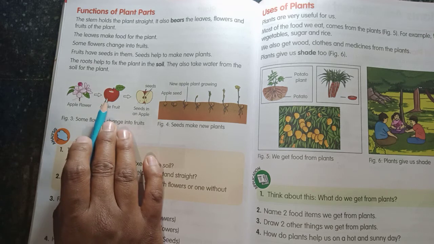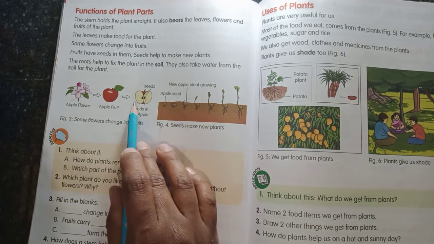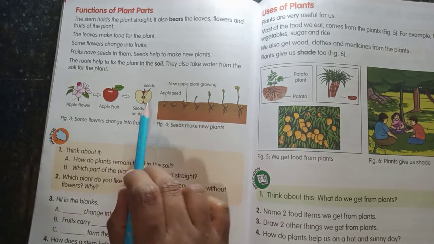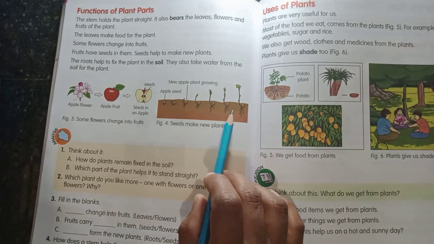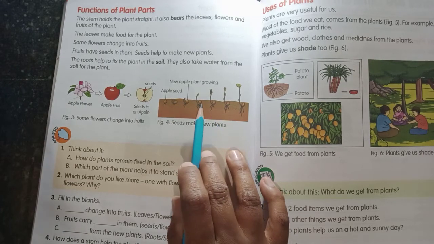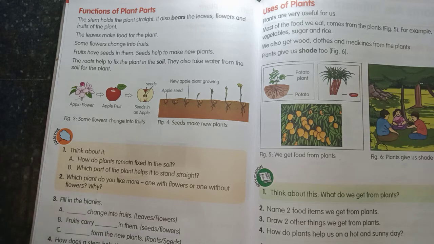Okay, they change to fruits, and when we eat fruits, we throw the seeds away. So if we sow the seeds in the soil, then these seeds will give birth to a new plant. Yes, they will grow into new plants. So children, now you know the functions of the parts of the plants.